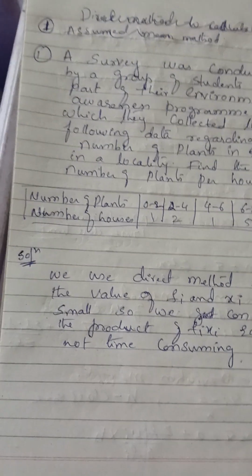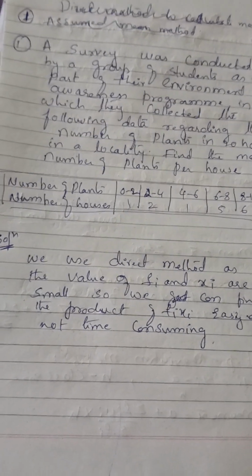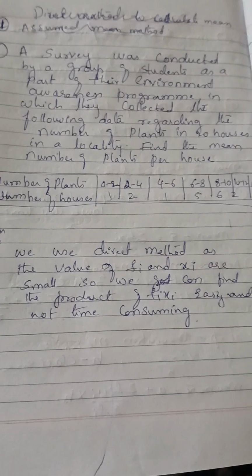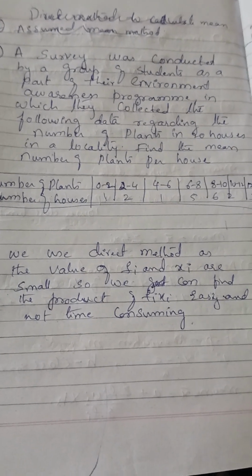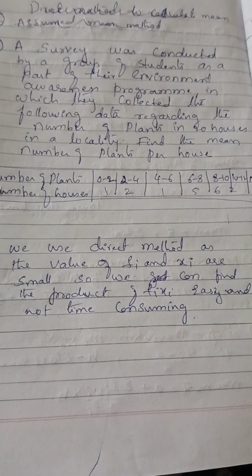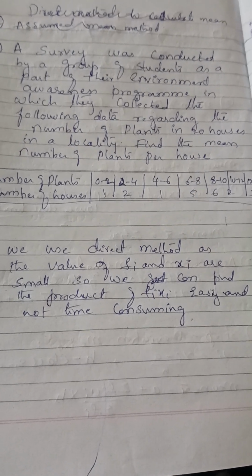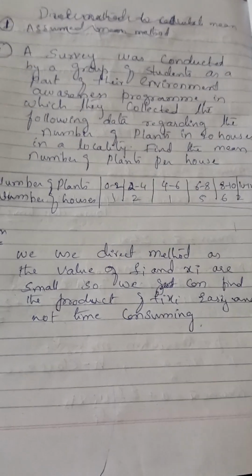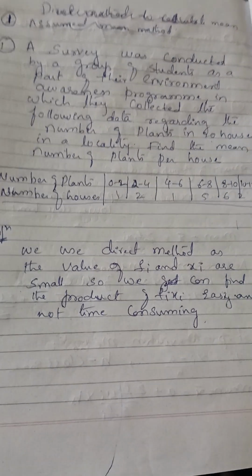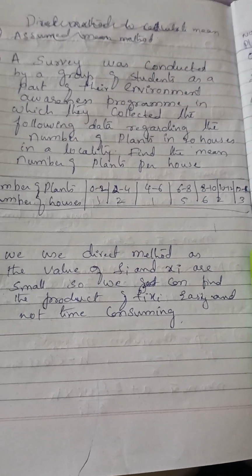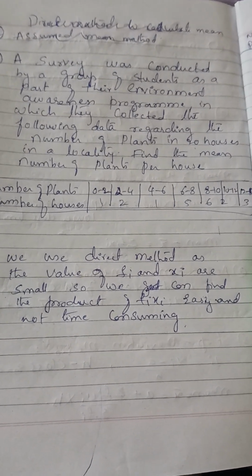Let's start with the first question of statistics, the calculation of mean. A survey was conducted by a group of students as a part of the environment awareness program, in which they collected the following data regarding the number of plants in 20 houses. So, number of plants in the 20 houses in the locality. Find the mean number of plants per house.